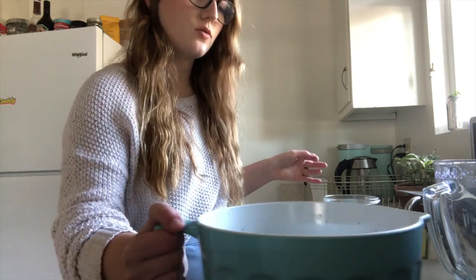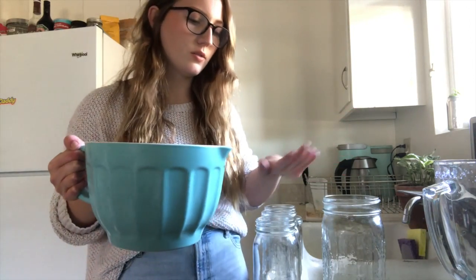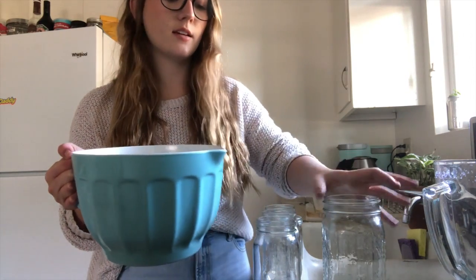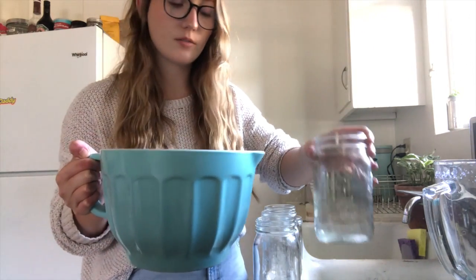Okay, so now I'm going to transfer my strained purple cabbage juice into some clear glasses that I'm going to test different solutions in, and then I'm going to keep one of just the cabbage juice to compare to.